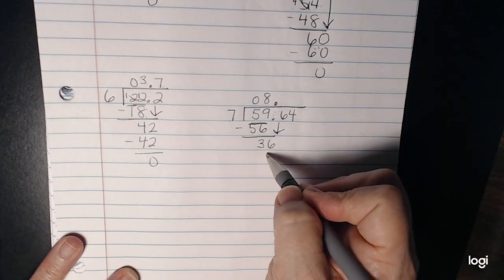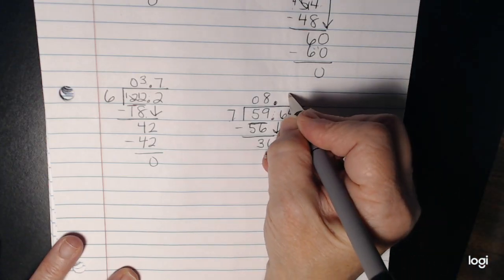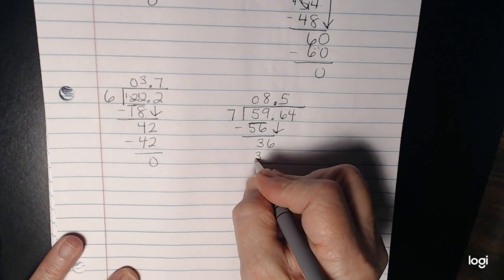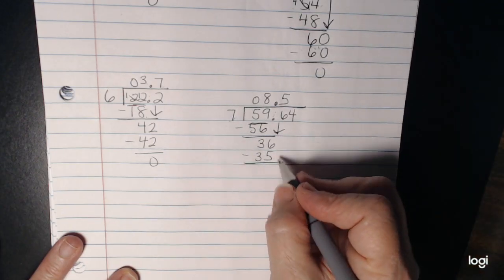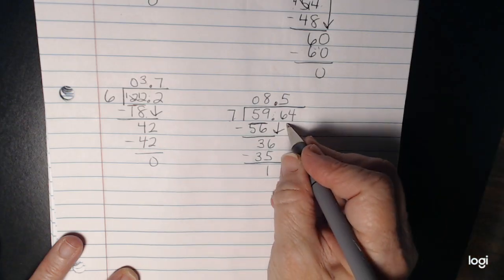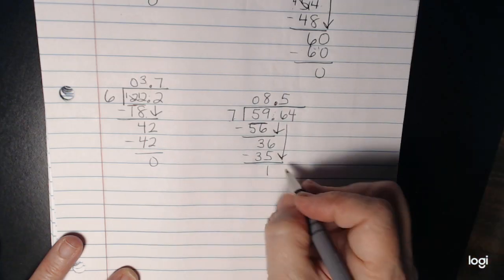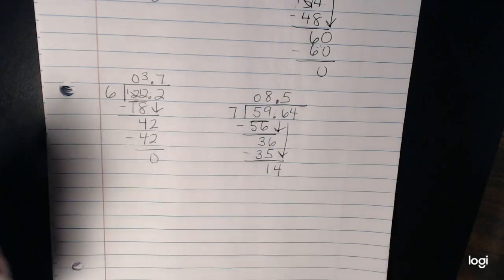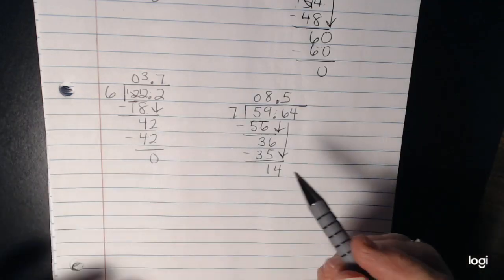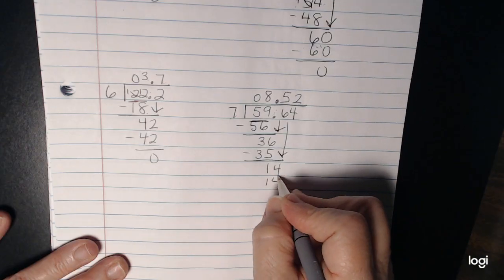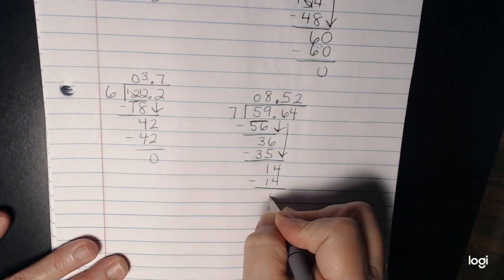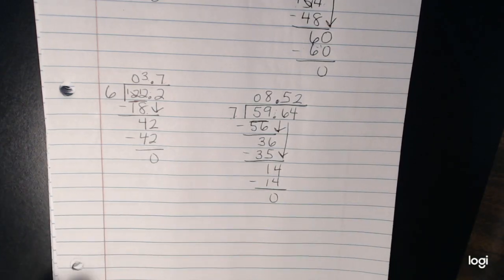7 does not go evenly, but it will get close by doing 7 times 5 is 35. If I subtract, that's a 1. If I pull down the 4, I now get to take 7 into 14, which is going to end evenly. 7 times 2 is 14, and I've solved my last problem.